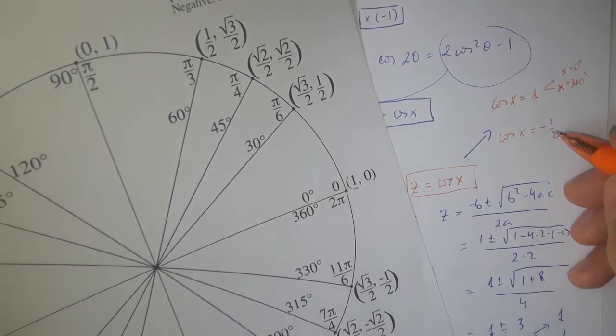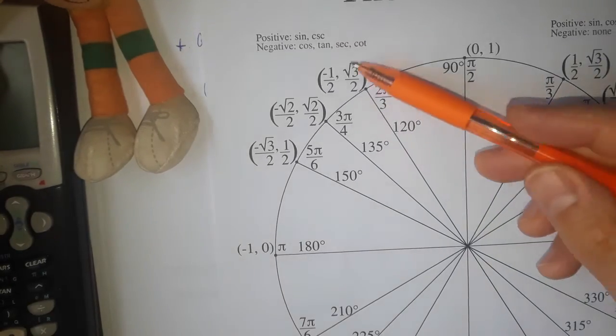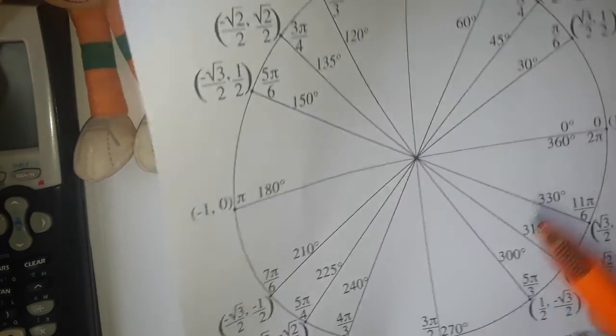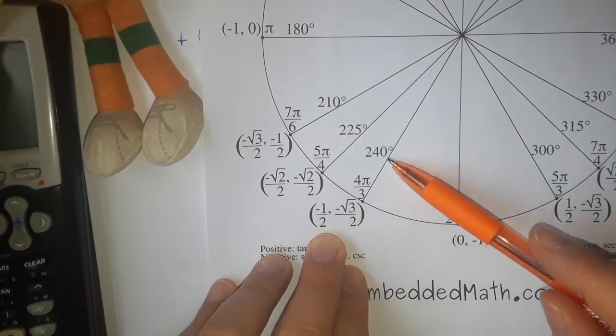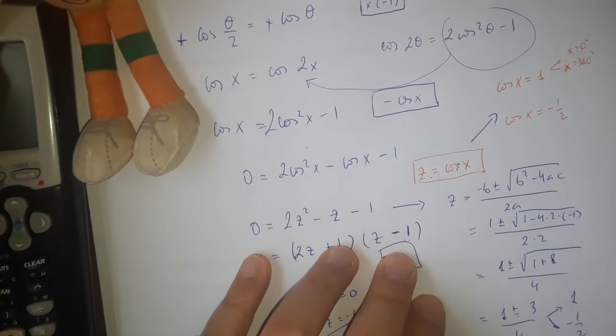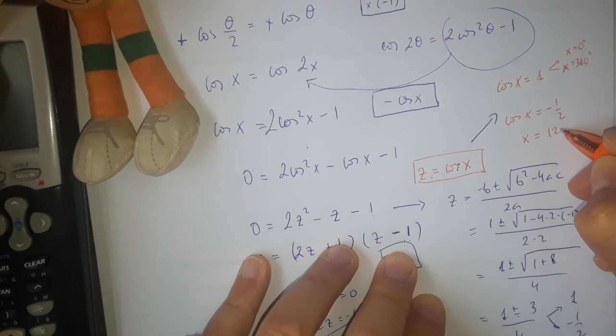Okay, and then when it's -1/2, let's look here at 120, right? And at 240, right? So that means that for this one, the solutions for x are 120 and 240, right?